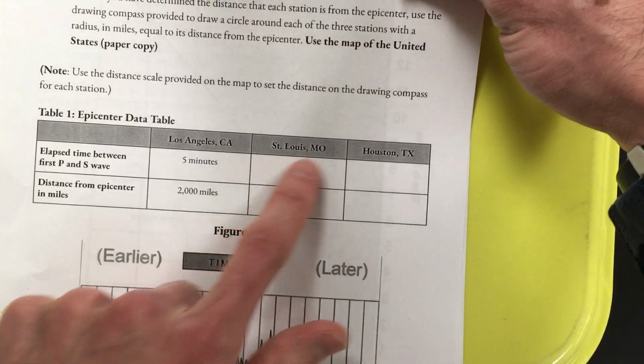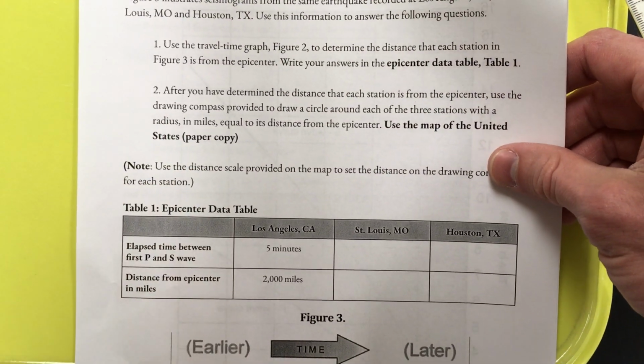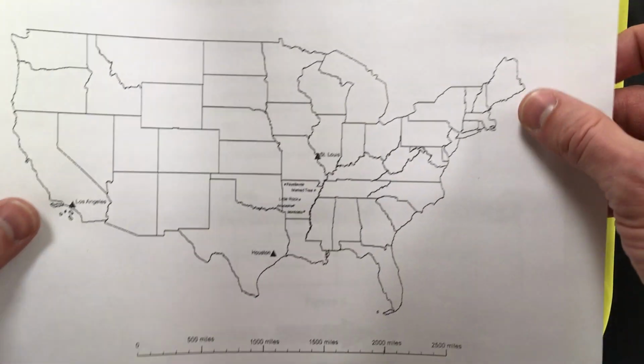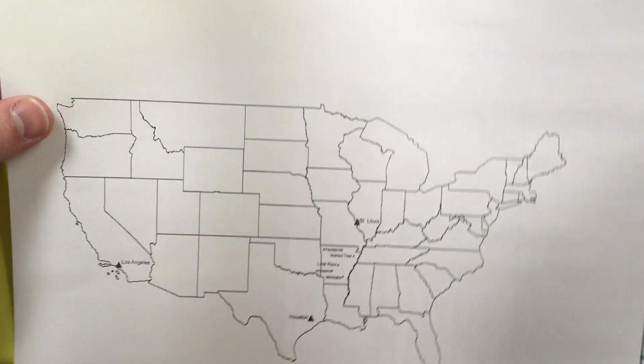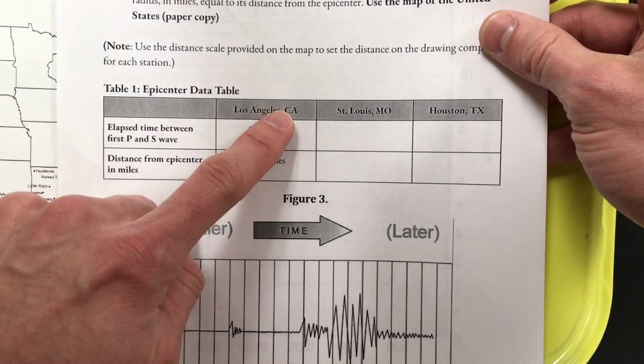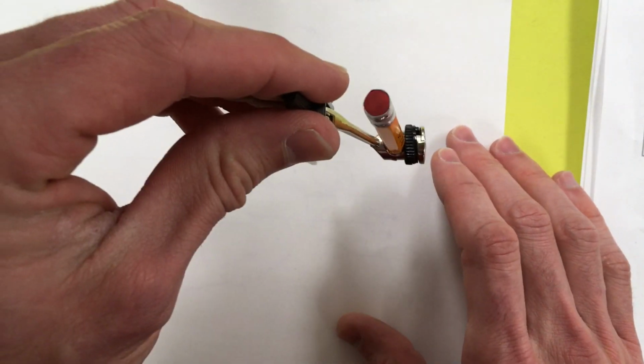Now, after you have these filled in, then you're going to be going on to number 2, where it's going to require you to use this map here. This is going to help us determine the epicenter. So you'll come grab one of these, and you also need a compass. And you need this data table here. So after you have your compass, what I recommend doing if you haven't used a compass in a while is on the back side of this, just kind of practice drawing one quick.